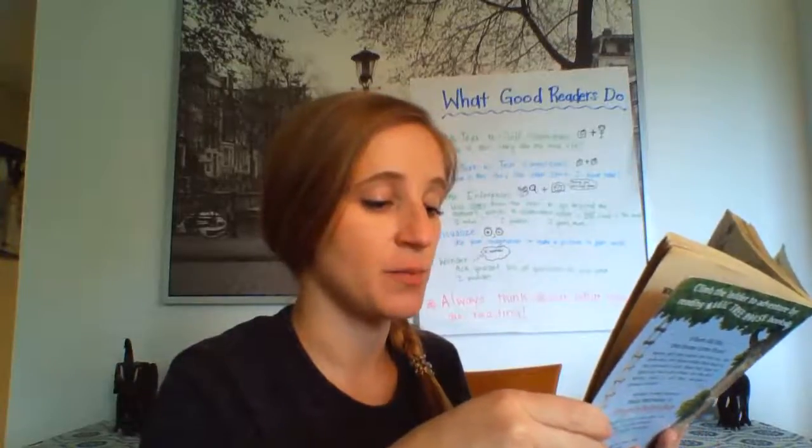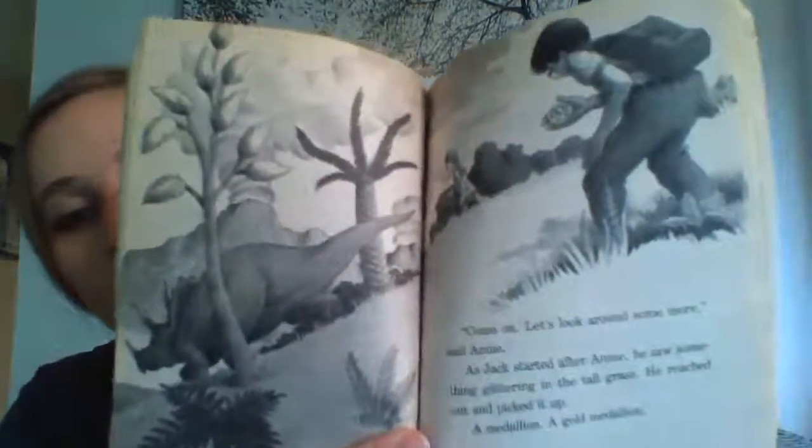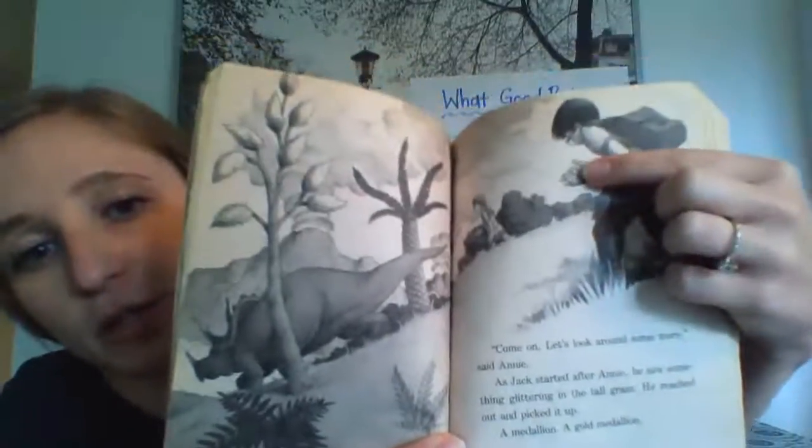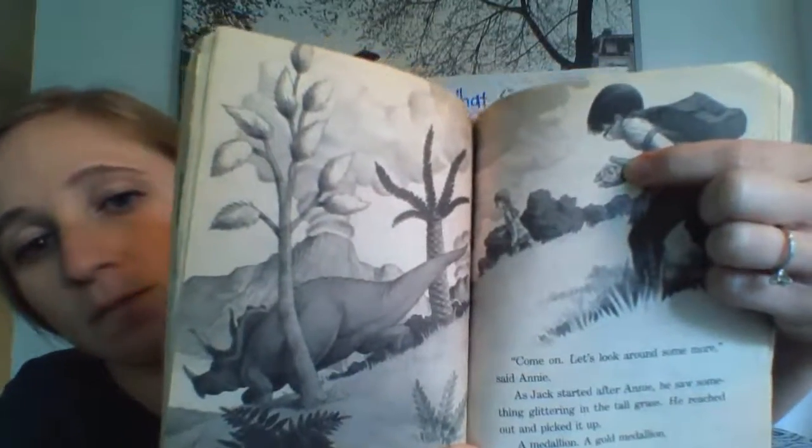"Come on, let's look around some more," said Annie. As Jack started to walk after Annie, he saw something glittering in the tall grass. He reached down and picked it up. A medallion, a gold medallion. Here you can see a picture of what he picked up out of the grass.